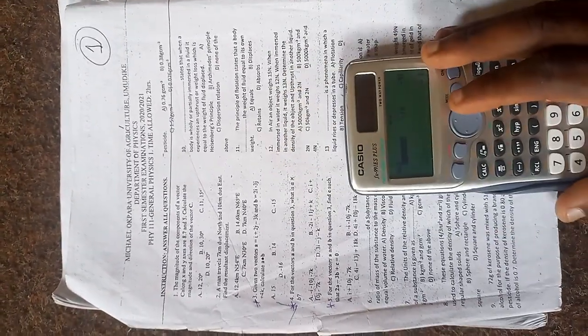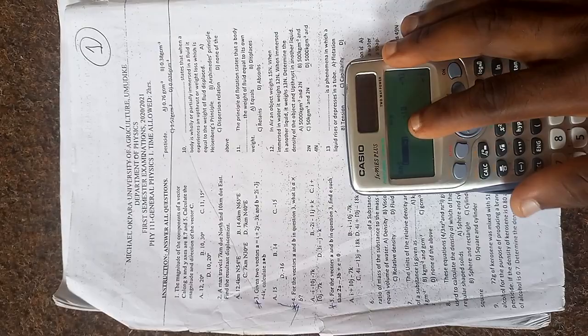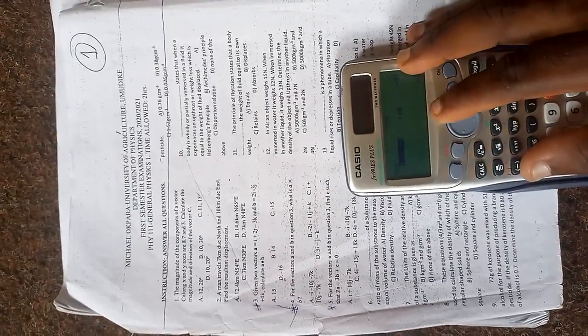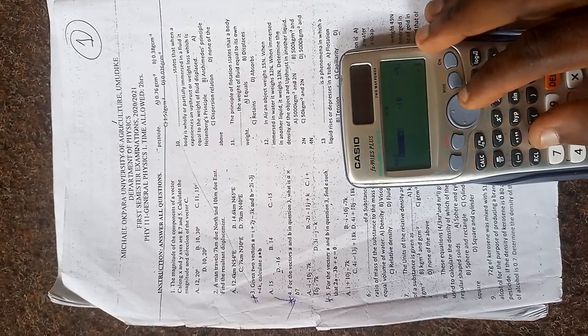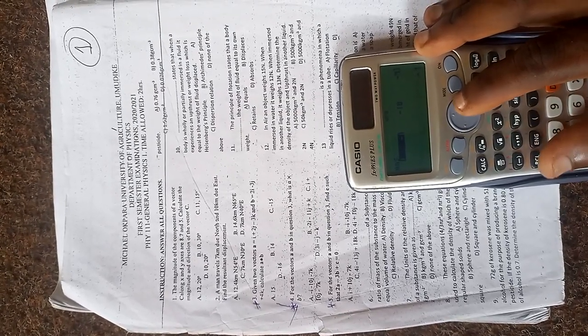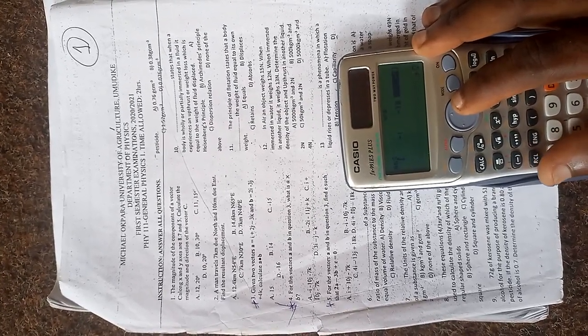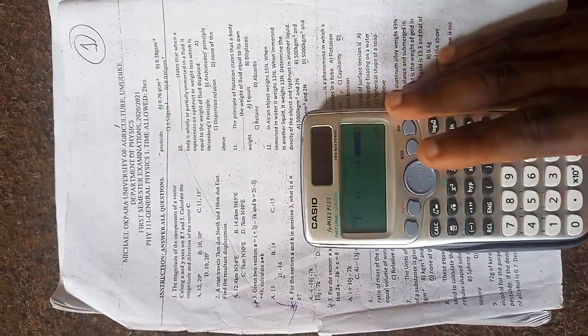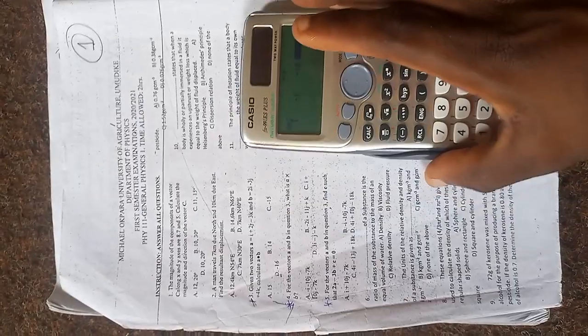A vector. That is to say, the cross product of two vectors A and B is another vector, which is -1, -10, and -7, which is option A. Option A.